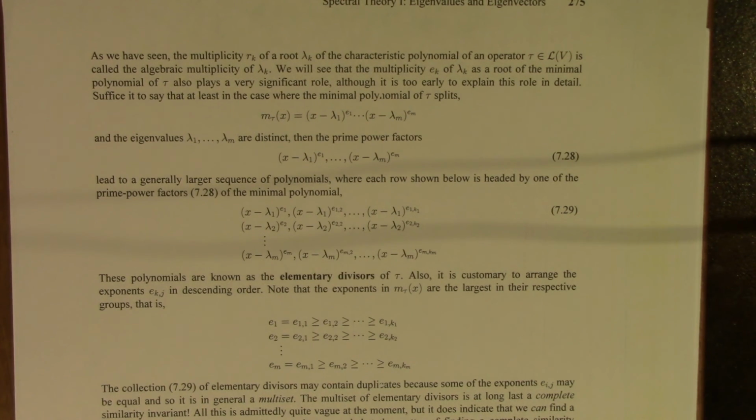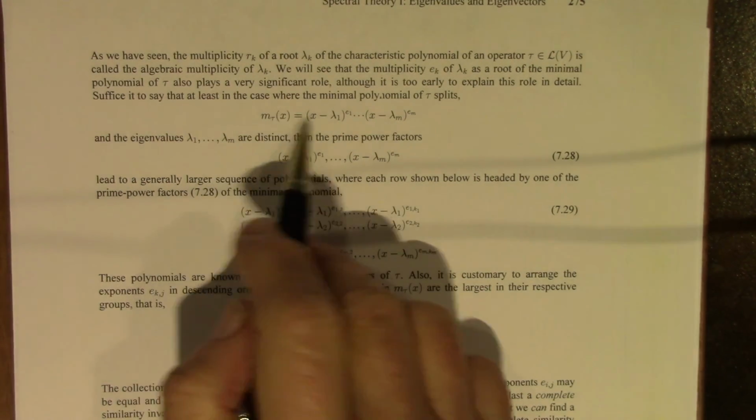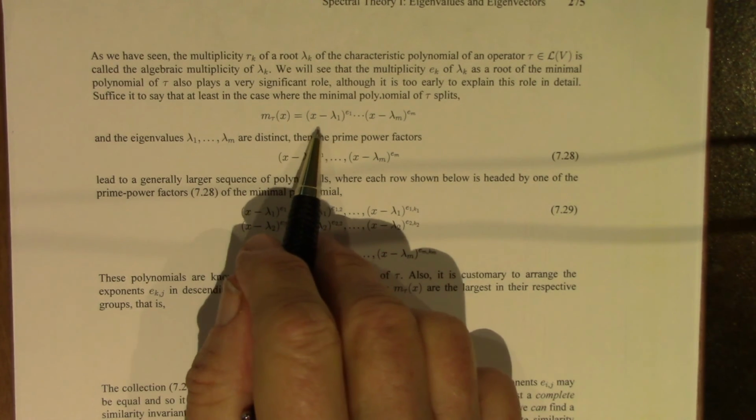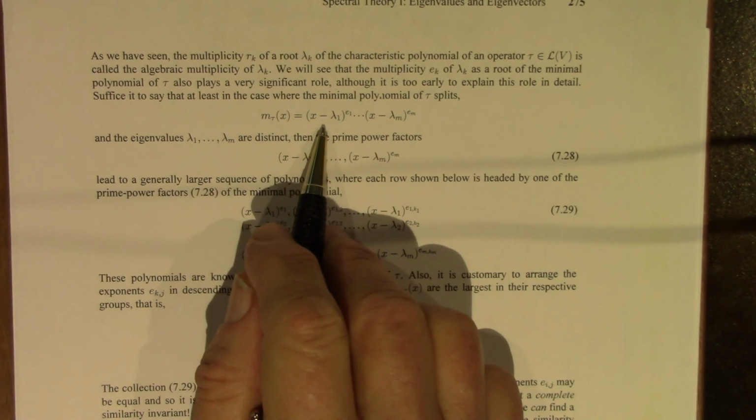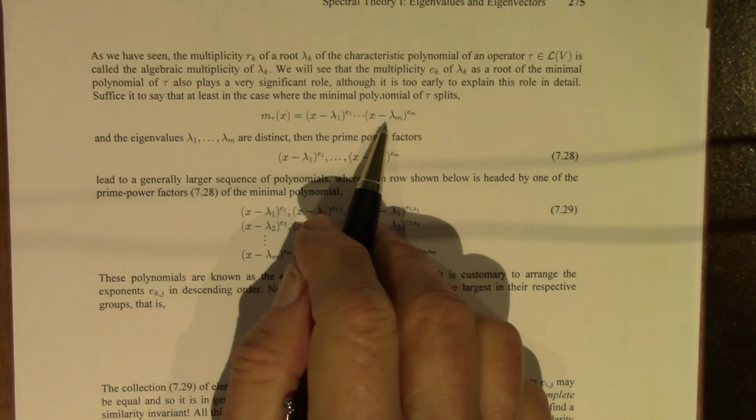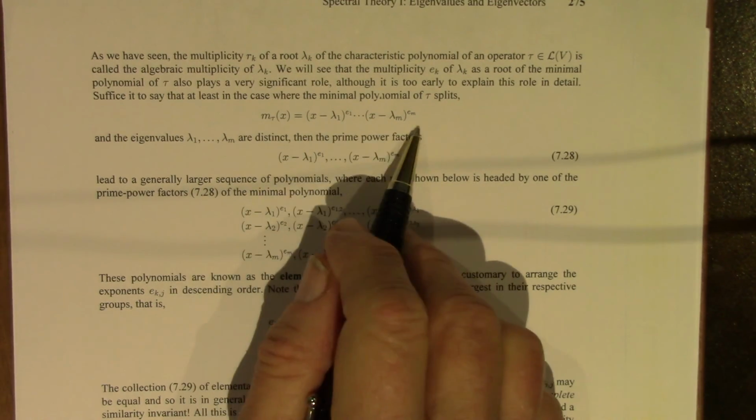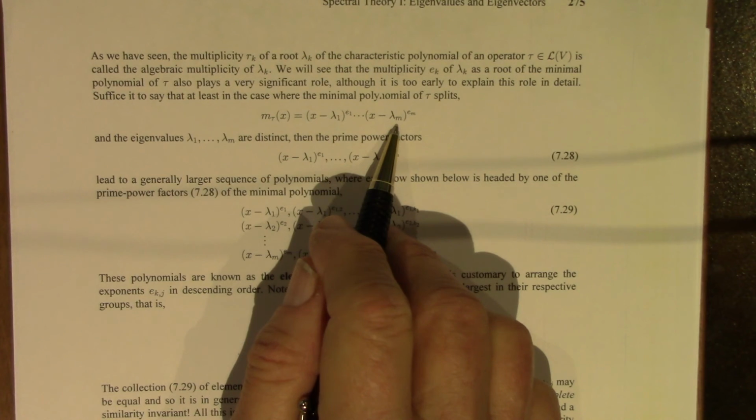It's a little too early to get into any details on that, but it shouldn't be surprising. The minimal polynomial is important, and so the multiplicities of its roots ought to be significant in some way. Suffice it to say that, at least in the case where the minimal polynomial splits into linear factors, we can gather the linear factors together based on the eigenvalues.